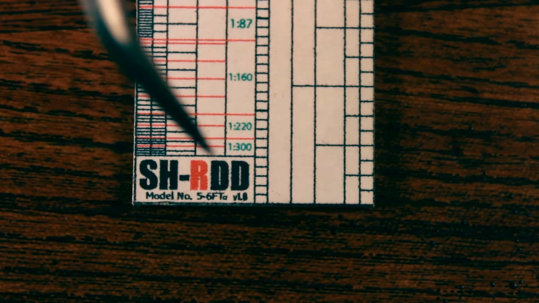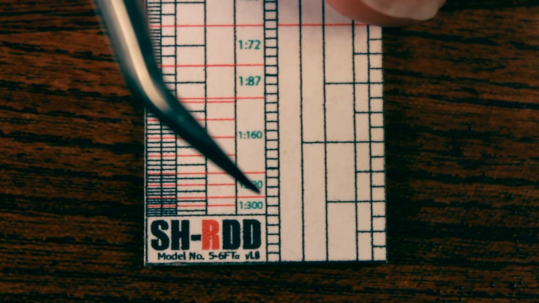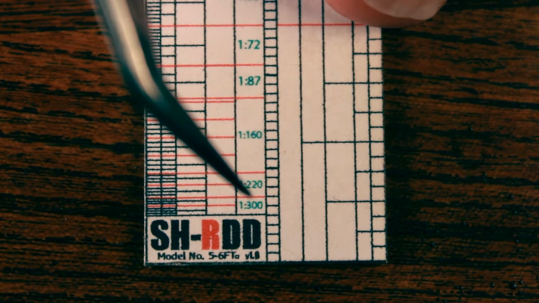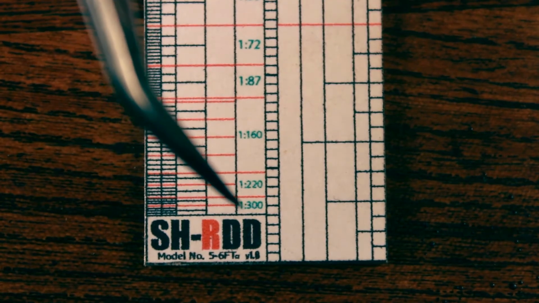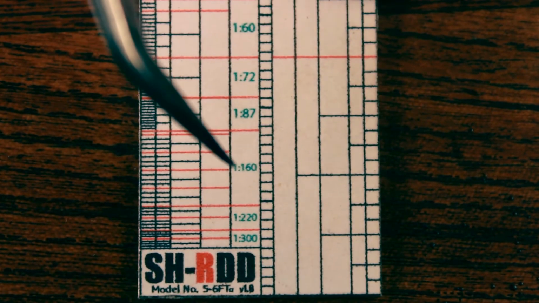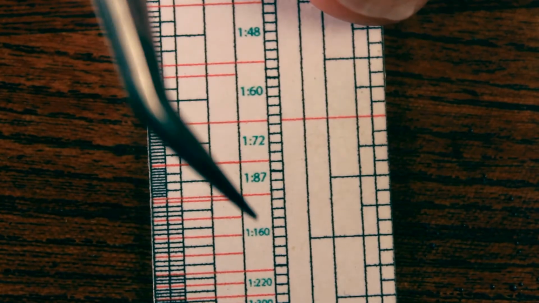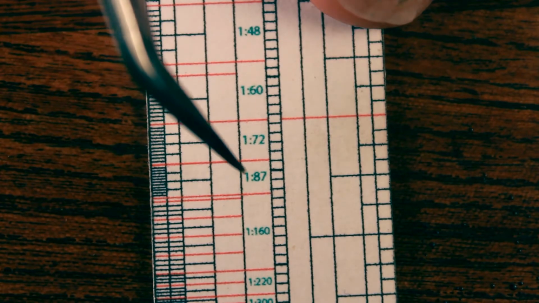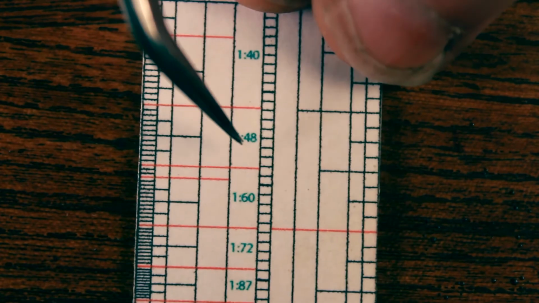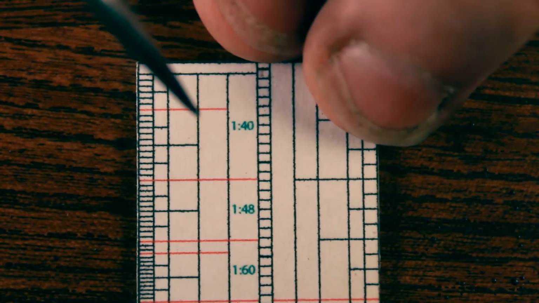You and me. Anyway, above that, starting at the full line, going to the half line on the left-hand side, there are green numbers, just in between those two. And if we start at the bottom and go up, the numbers are 1 to 300, 1 to 220, 1 to 160 in a wider section than most of the other ones, 1 to 87, 1 to 72, 1 to 60, 1 to 48, and 1 to 40.